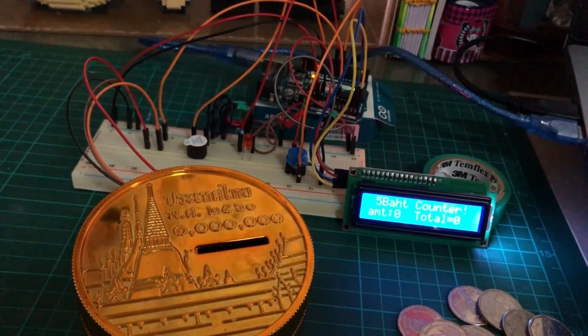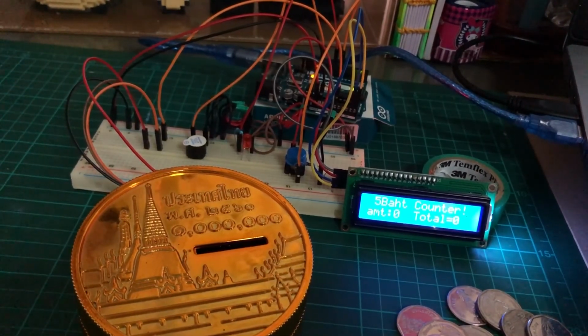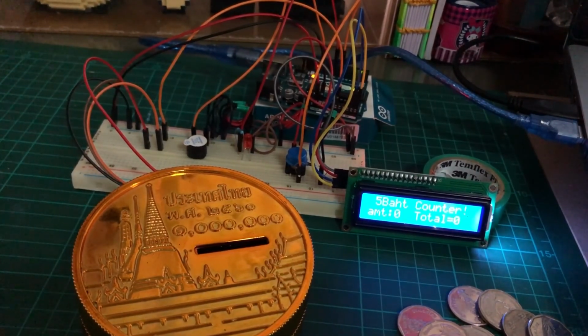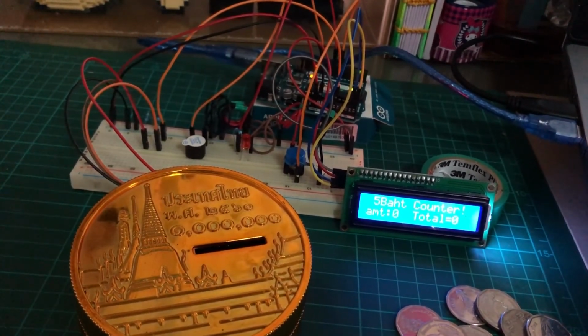My name is Metika Arimit. My ID is 7907240. This is my midterm project for ICT489. It's a coin counter. In this case, I will use a 5 baht coin.